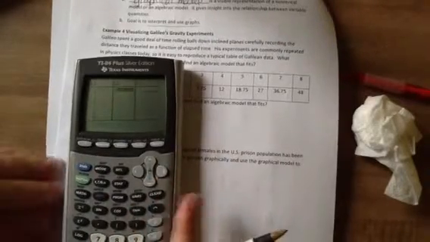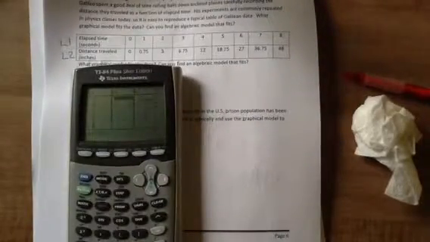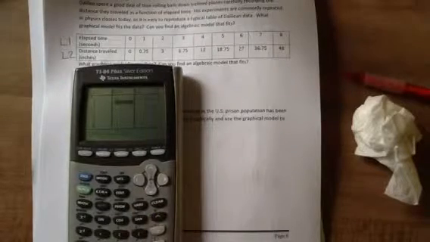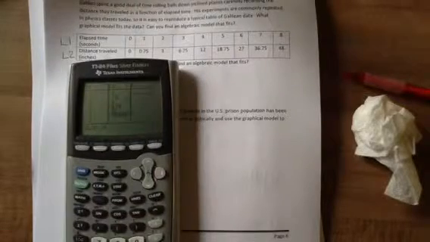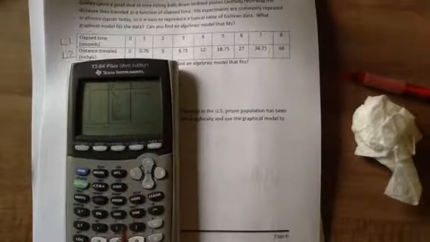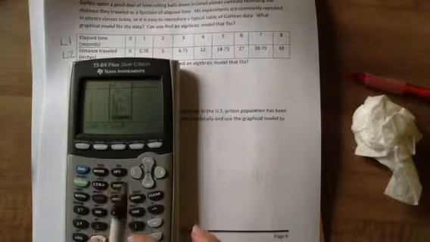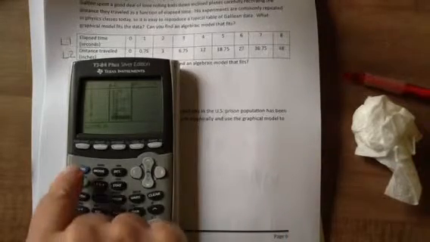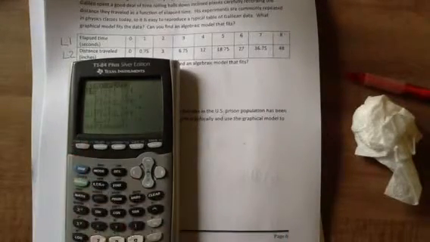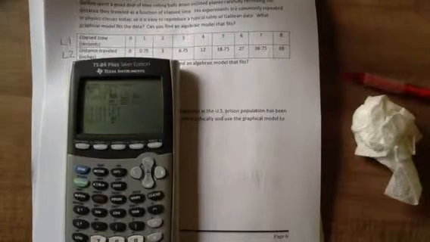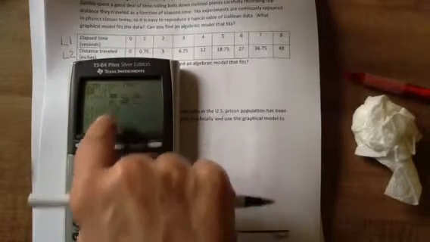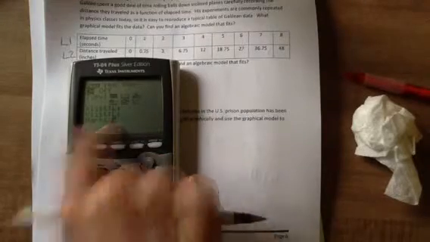And then in list 2, I'm going to put these distances. So what I'm going to do is I'm going to put in 0, 0.75, 3, 6.75, 12, 18.75, 27, 36.75, and 48. Always double check to make sure you put in the data correctly. Second, stat plot. I need to turn on my graph, so I have it on. It's on scatter plot, list 1 and list 2, and these are the points I'm going to use.